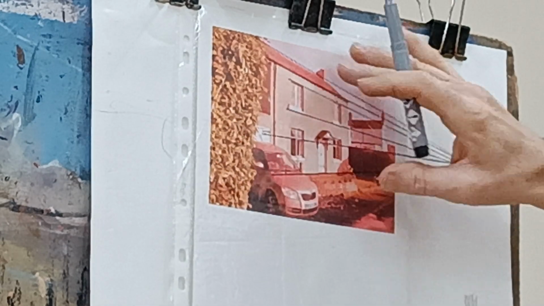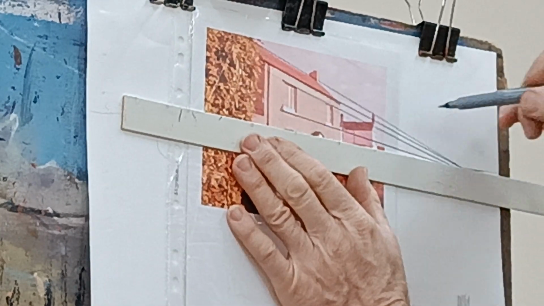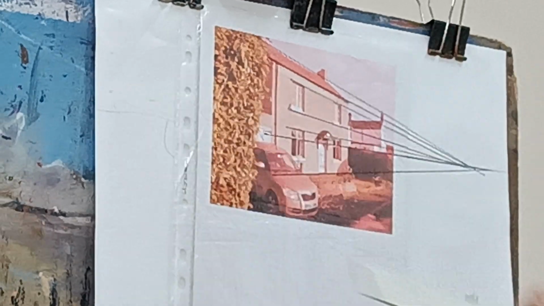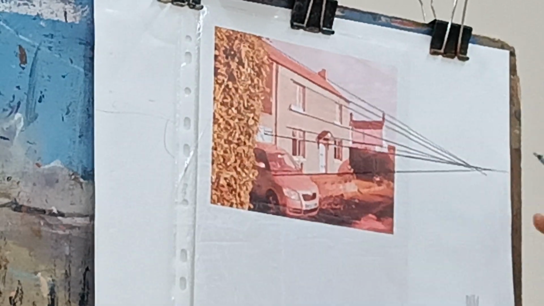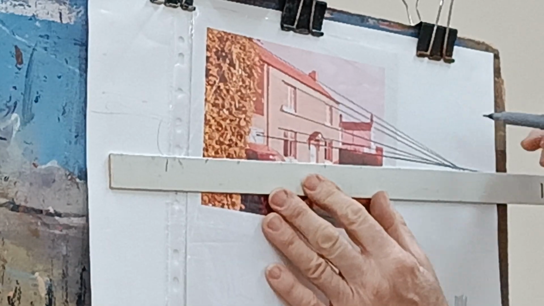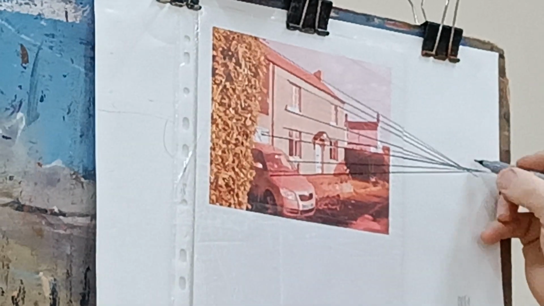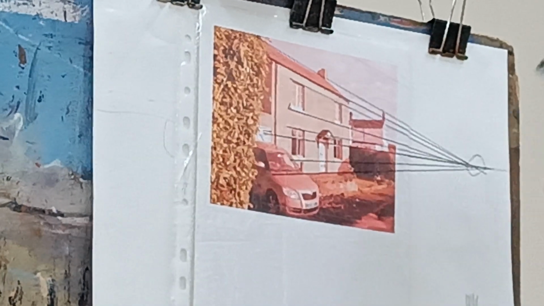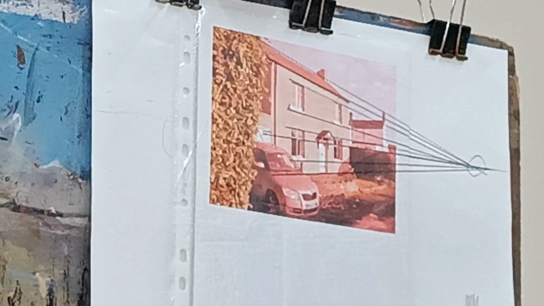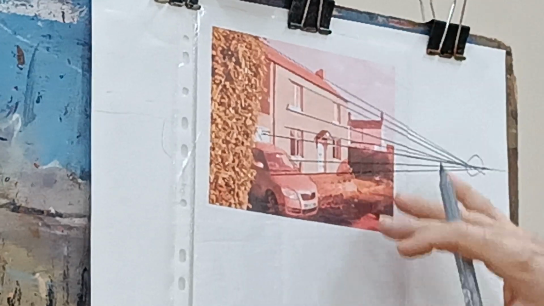I know it's a little bit of a small photo, but what you should find is that anything on this particular front face, all these lines, if I carried these lines on, they should all come to one single vanishing point, what they call the vanishing point over here. Are you familiar with that idea? I think most of you will be, but I just thought it'd be a good one to recap.